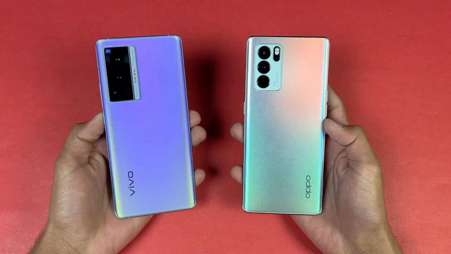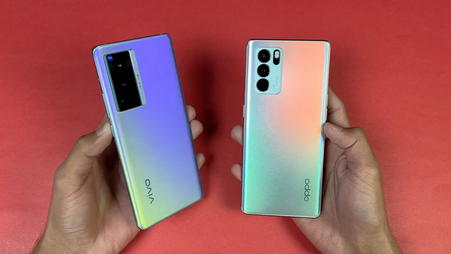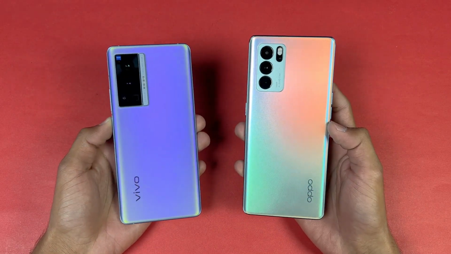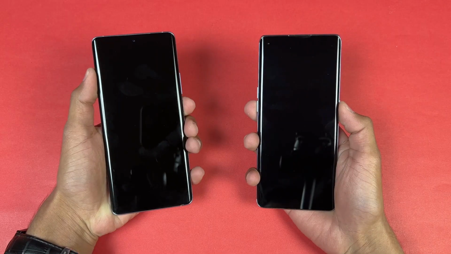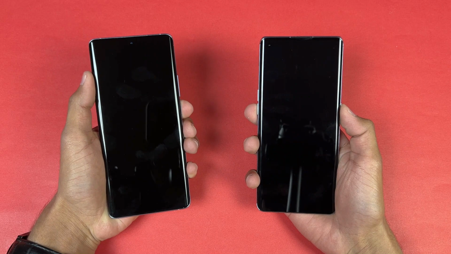So in this video I'm going to show you how much difference there is between the Vivo X70 Pro versus the Oppo Reno 6 Pro 5G. So without wasting any time, let's get right into it. And guys, now let's start off with the boot up test. Here we go.